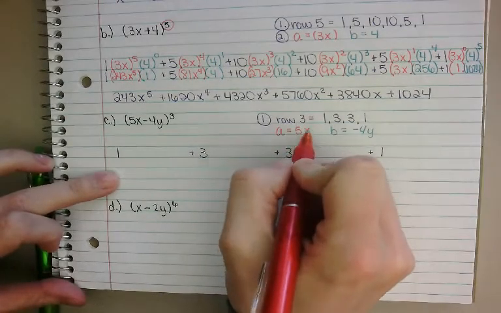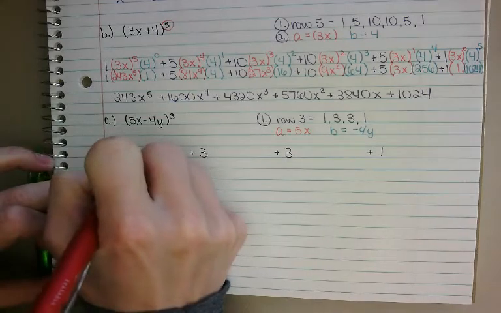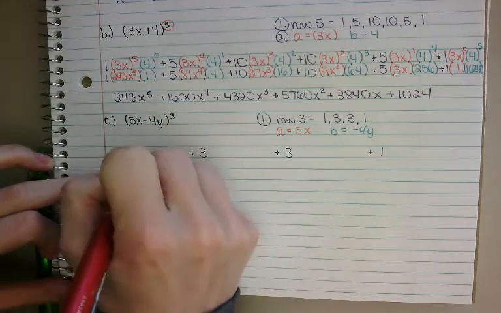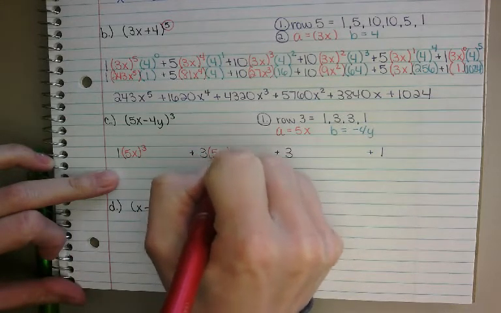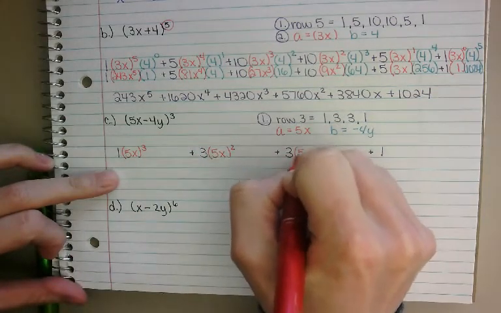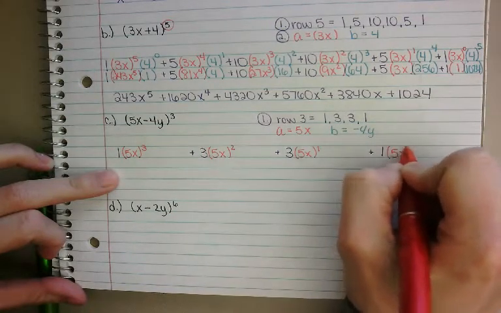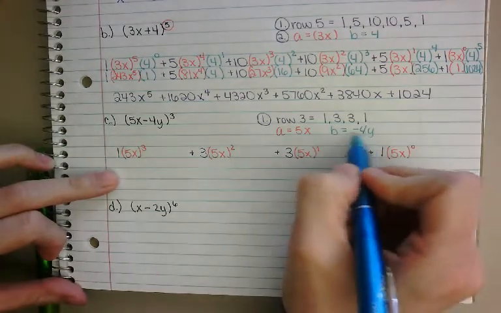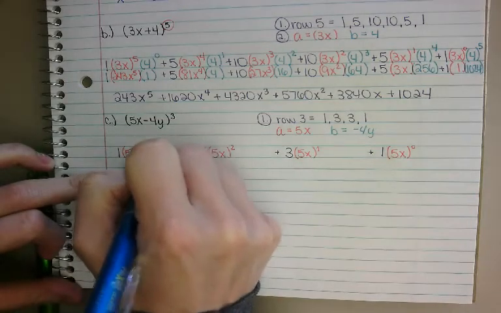Now remember that your first term, which is the 5x, always starts off with the power of the degree, and then it decreases by 1 each term. So this one descends. The B term, or the second term, always starts off at 0.